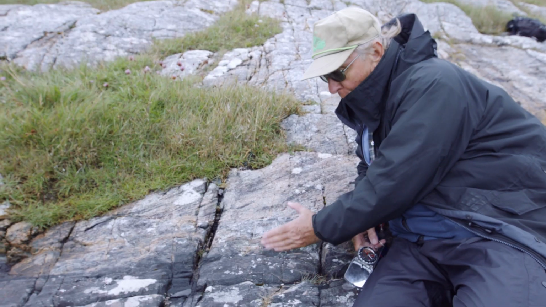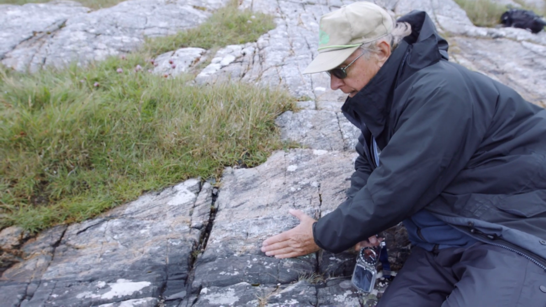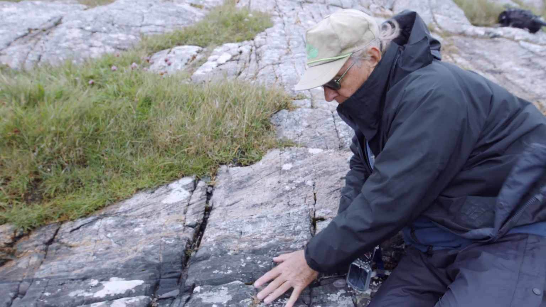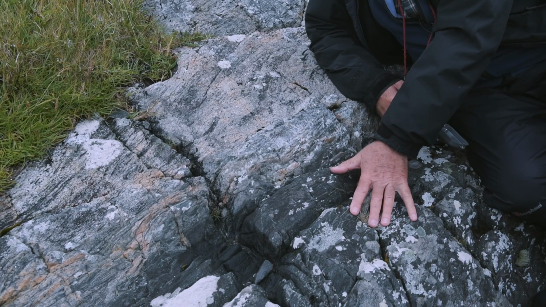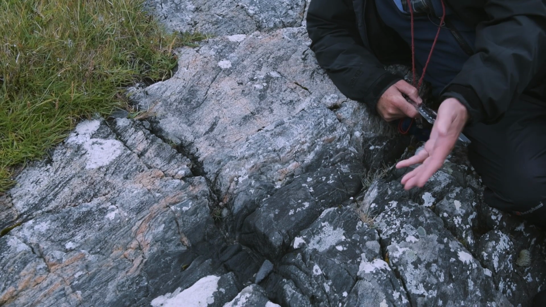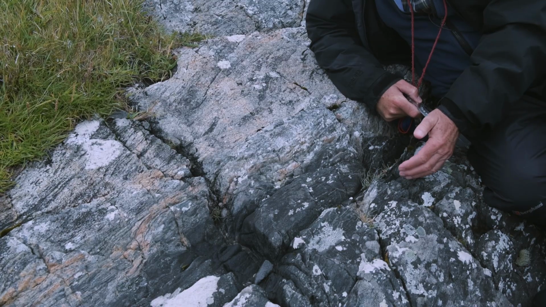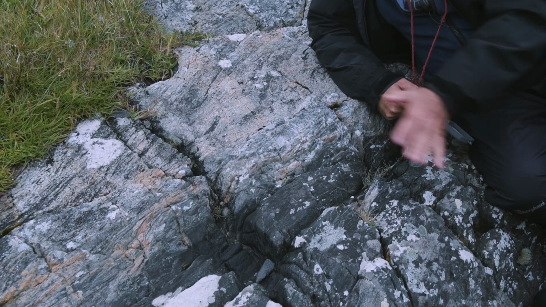So this is the margin of this Scourie dike near Amelvic, and you can see that this dark rock here is the metadolorite, which was the Scourie dike and has now been gradually deformed and remetamorphosed during the Laxfordian.